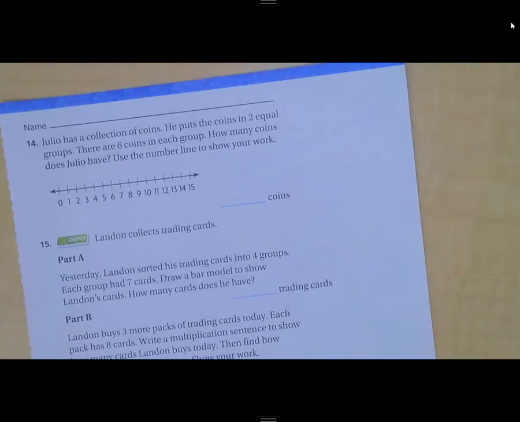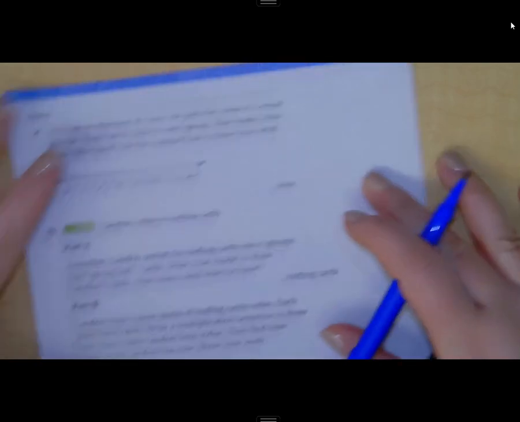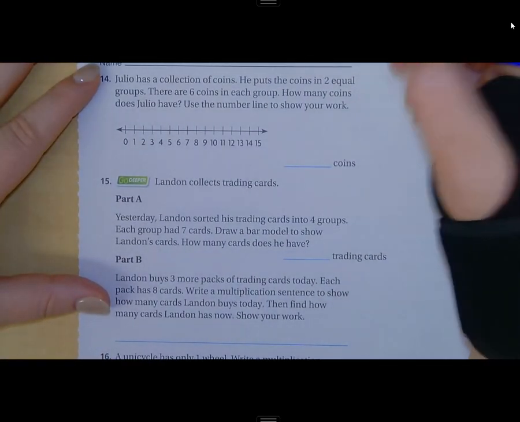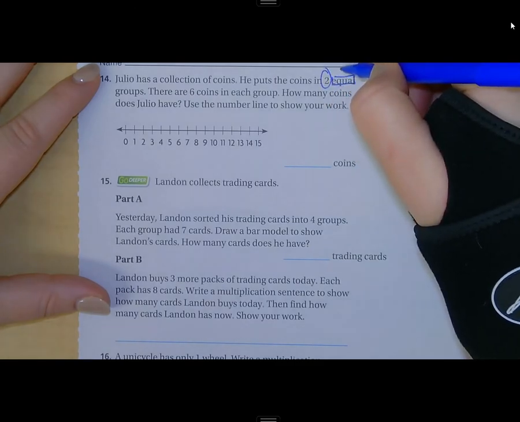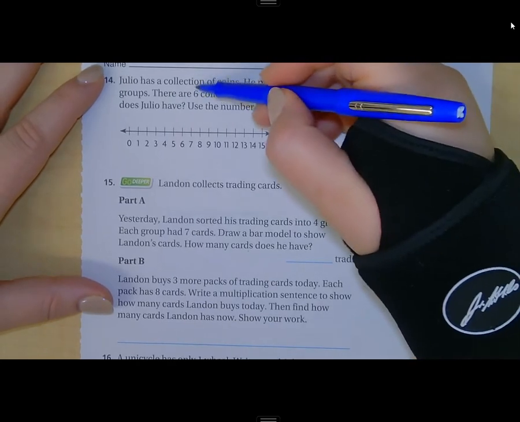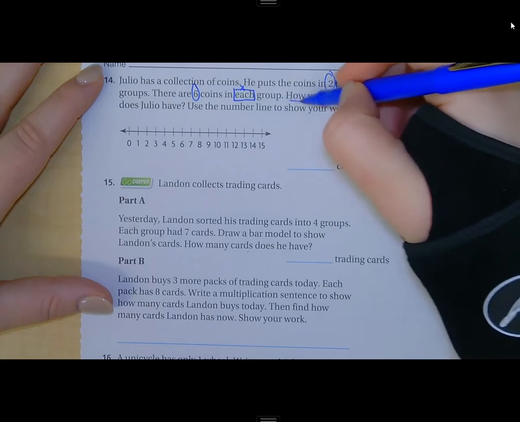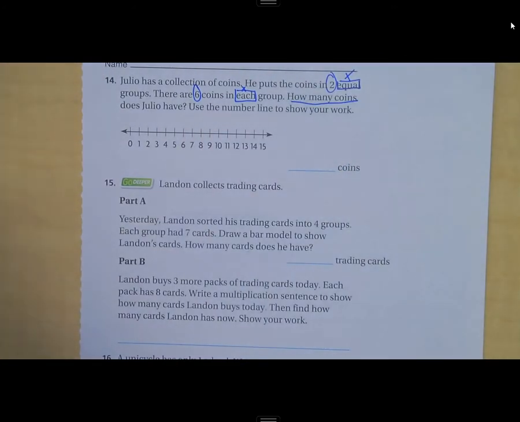All right, kids, grab page 187. These are our last pages. Here we go. Julio has a collection of coins. He puts the coins in 2 equal groups. There are 6 coins in each group. How many coins does Julio have? Use the number line to show your work.